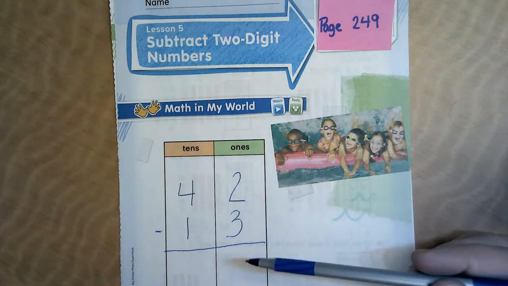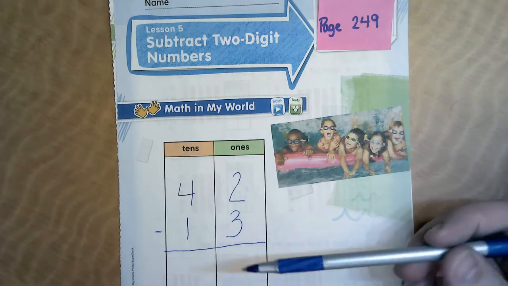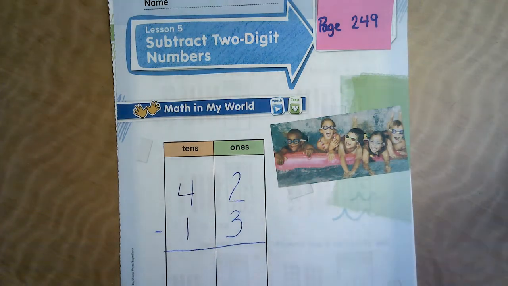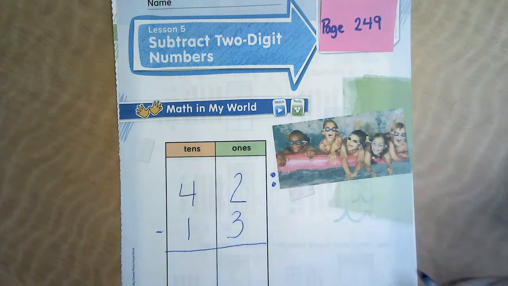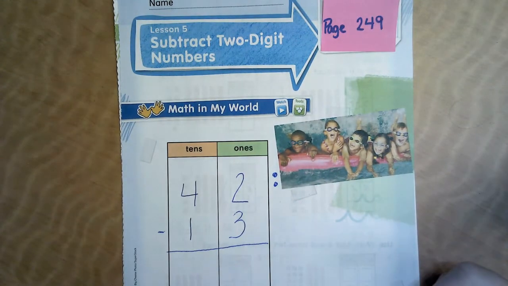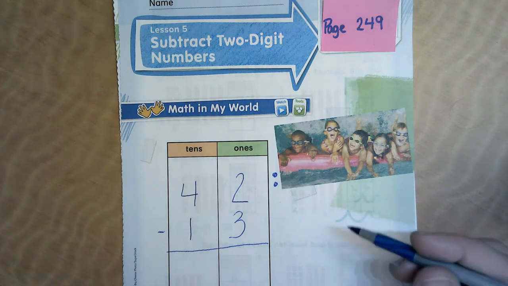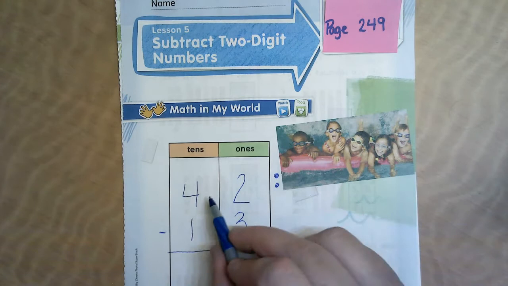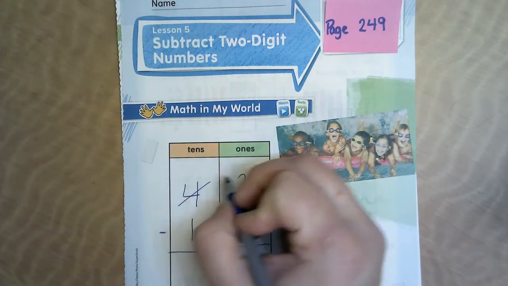When I do a subtraction problem, I always start top to bottom, starting in my ones place. So if I have 2 and I'm going to minus 3, can I do that? If I have 1, 2 over here, can I take 3 away from it? No, I can't do that. So just like we were working on yesterday, that means I'm going to need to regroup. I'm going to take one of my tens place away. So I'm going to take 1 away from it.